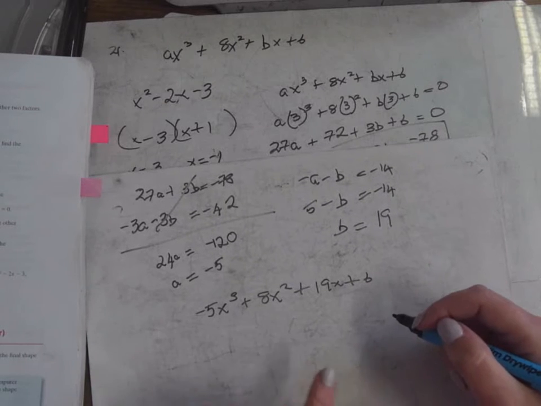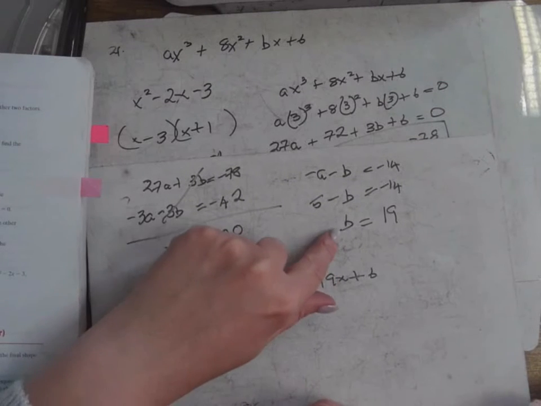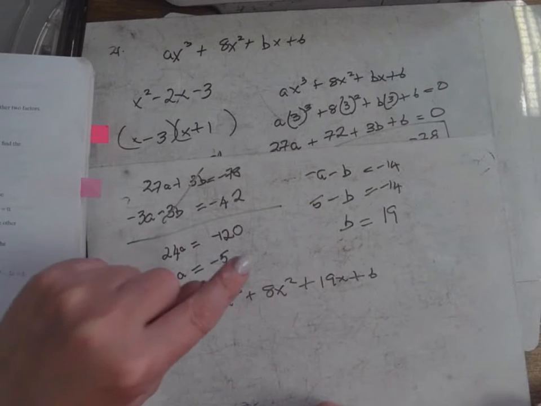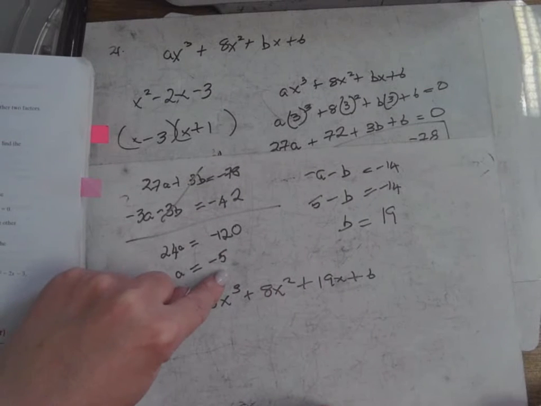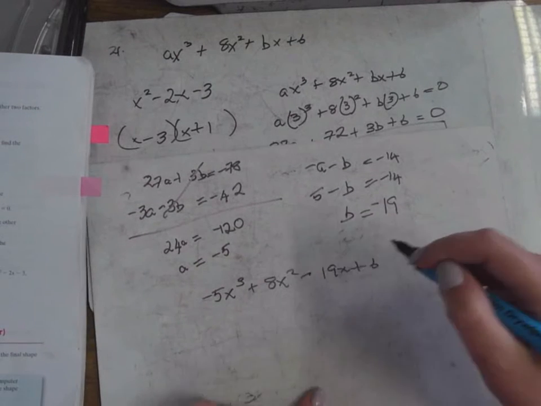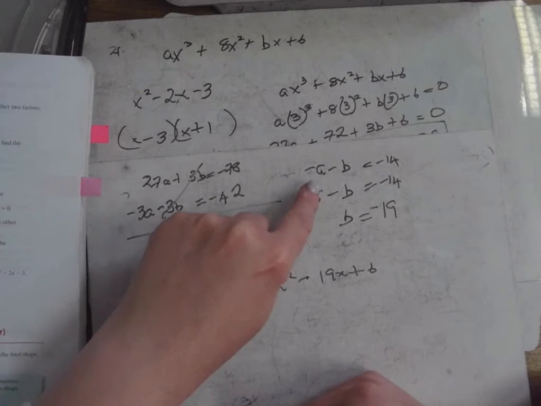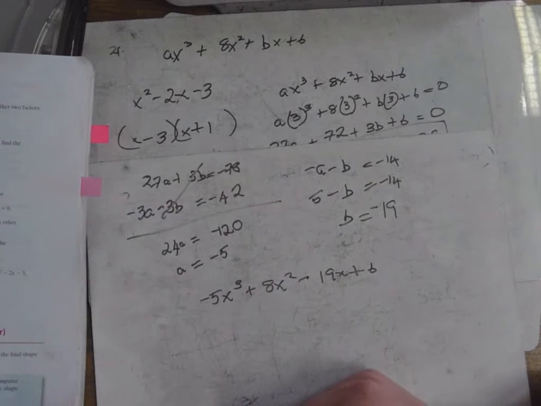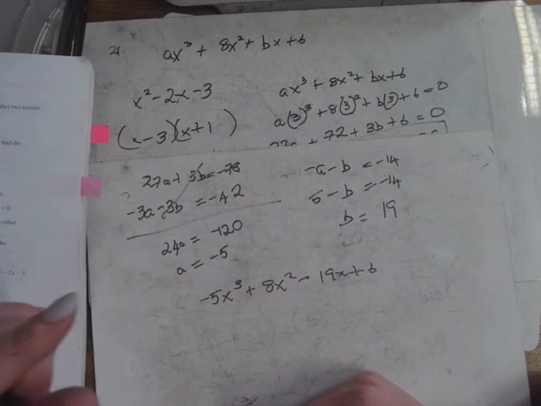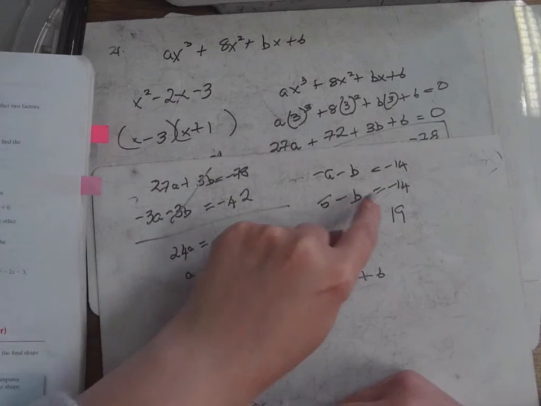Sorry, have I done something wrong? Oh, it should be minus 19, yes, thank you. Yes, you are correct. Right, okay. Because when you put 5 over the equal sign, it becomes 5 minus b equals minus 14, then it becomes plus 19. Okay, sorry, it is plus 19 because I brought the b over to the other side.